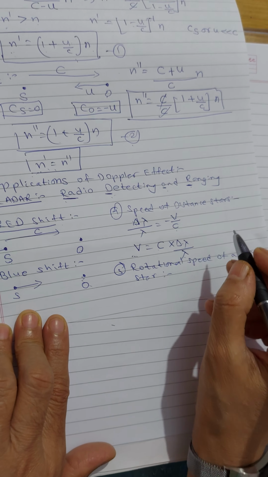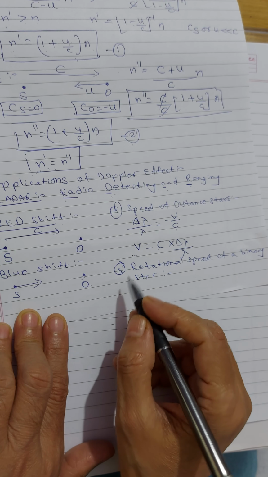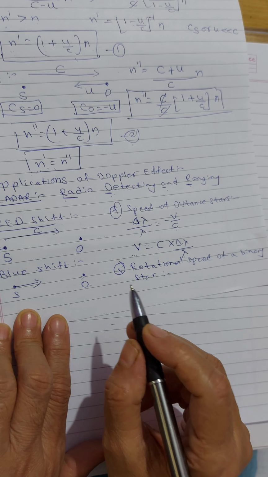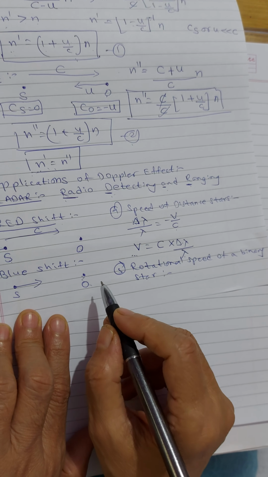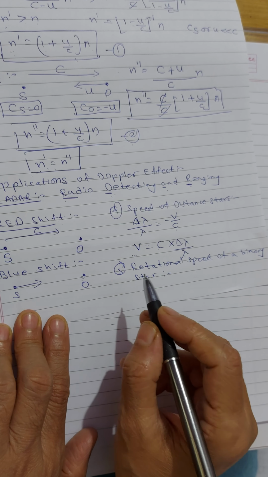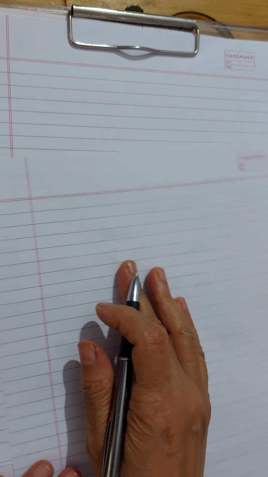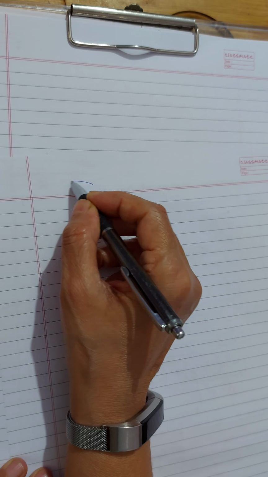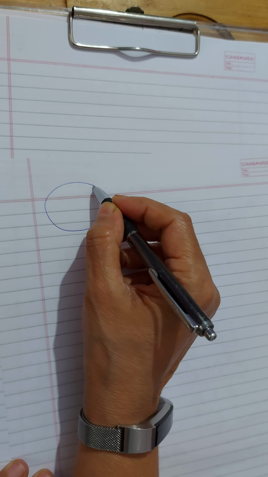Some stars exist in threes also, but binary stars orbit a common center of mass. I'll draw it over here and show you. Suppose this is the diagram.